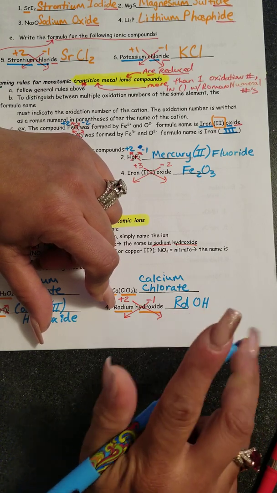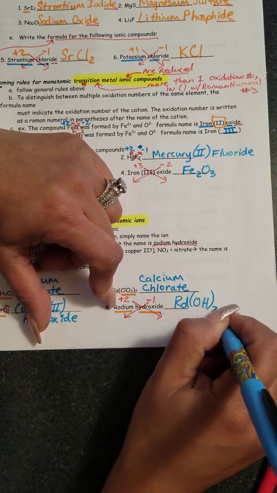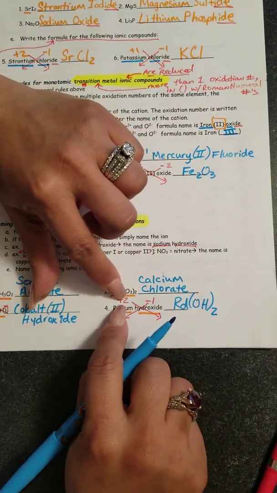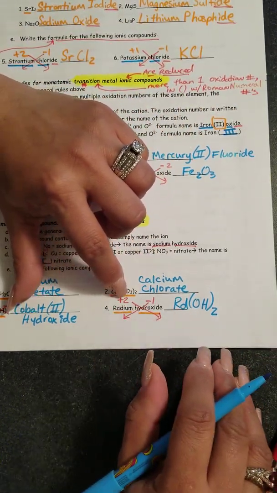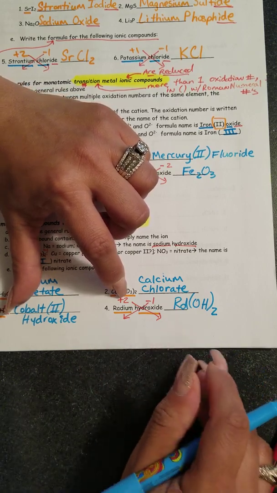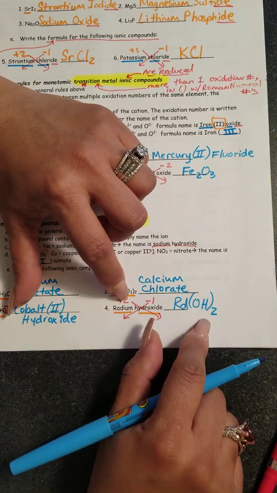Hydrogen and oxygen come together 1-to-1. So I'm going to have to use parentheses, and then I can place the 2 behind it. Remember, if this over here was a 1, I would not have to use parentheses. Actually, if you did use parentheses with a number 1, that is incorrect. Any number other than 1 must use parentheses as a reminder.